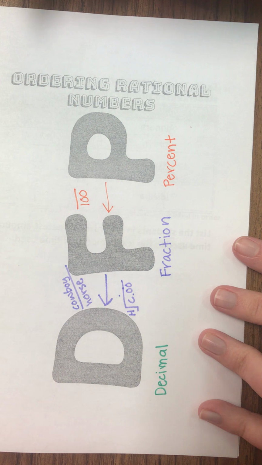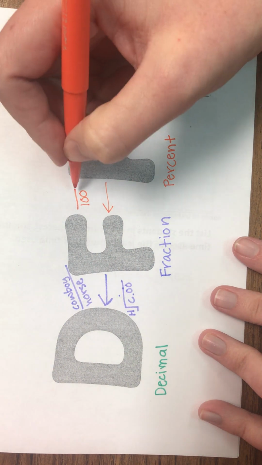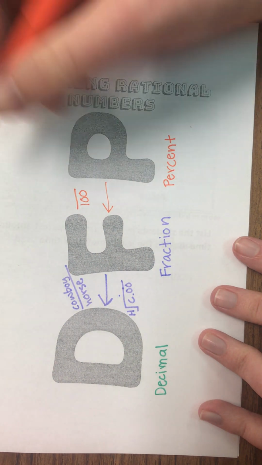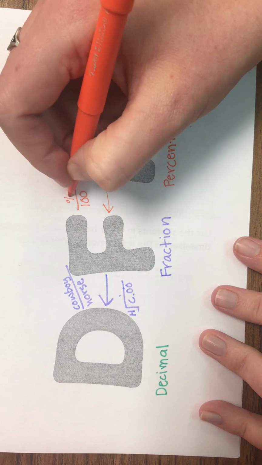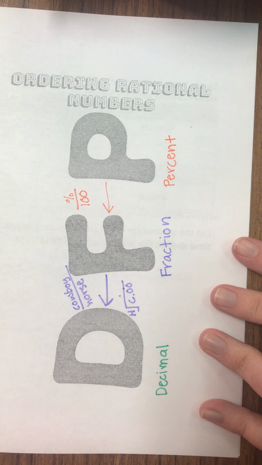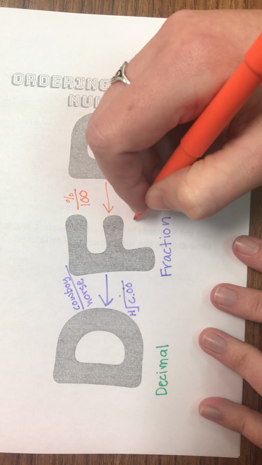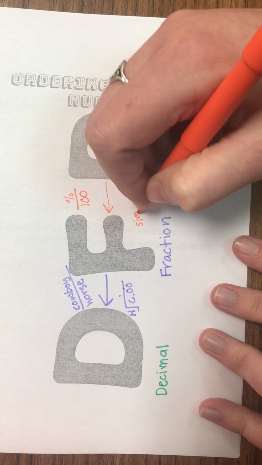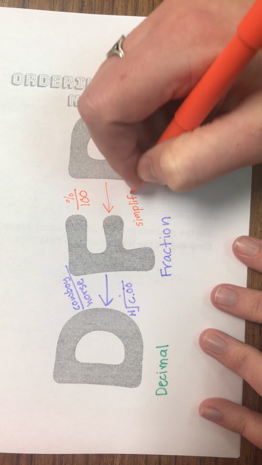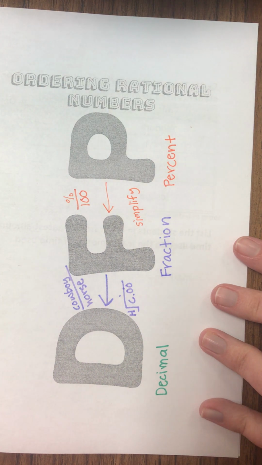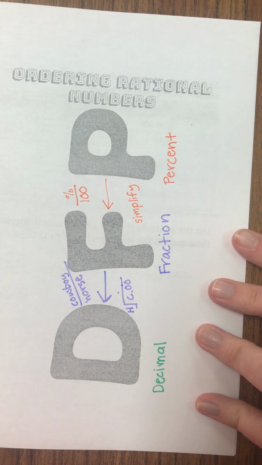If I have 100%, that's the whole percent. So my bottom whole is 100. And then whatever I have as my percent goes on top. And then once I do that, I also need to simplify. So whatever I have, I put over 100 and then I simplify. And then we'll do some examples in just a second.